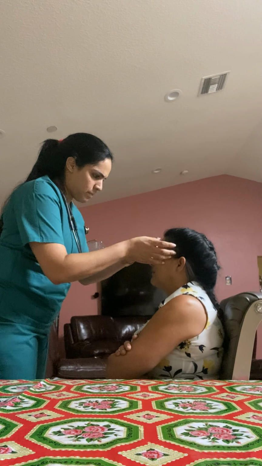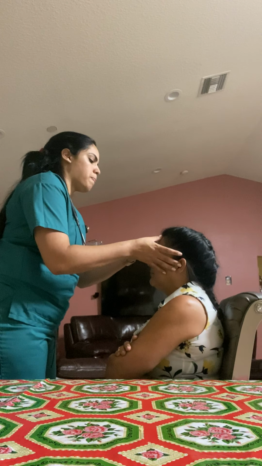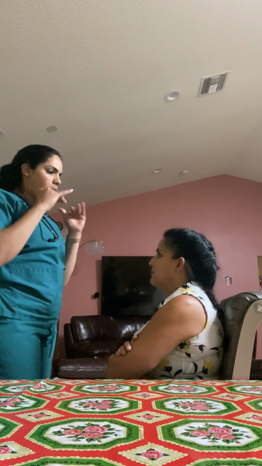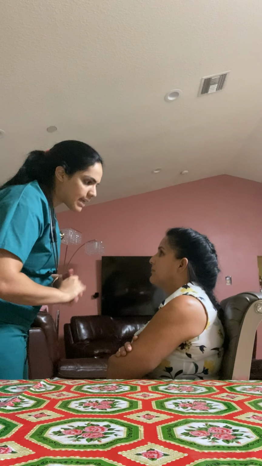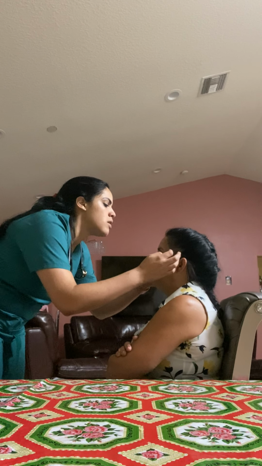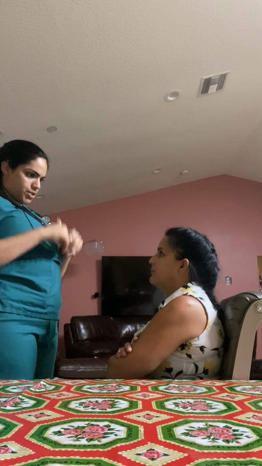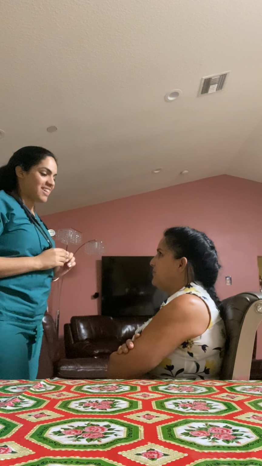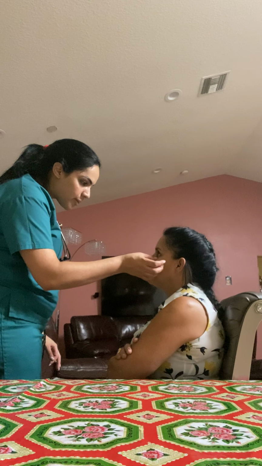So let's see. I inspected her first and I didn't see anything. So now I'm palpating. Any pain, any discomfort at this time? No, okay. So I'm moving down to her eyebrows and first I'm inspecting and no abnormalities seen with the naked eye. So I'm just going to palpate over here, very good, very even. No issues here, absolutely great. Any pain or discomfort when I'm touching? No? Okay, awesome.